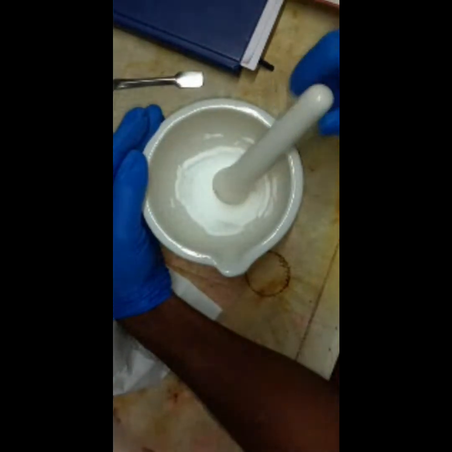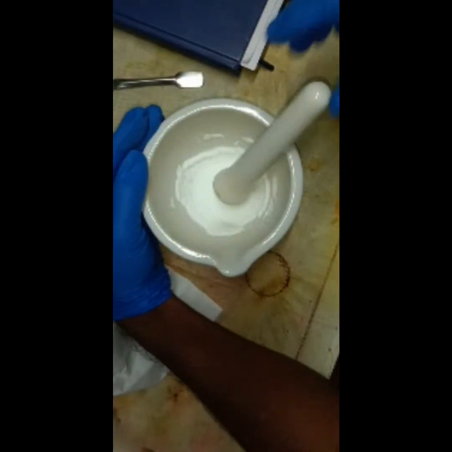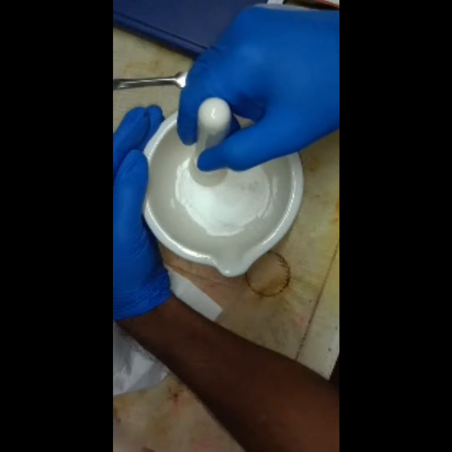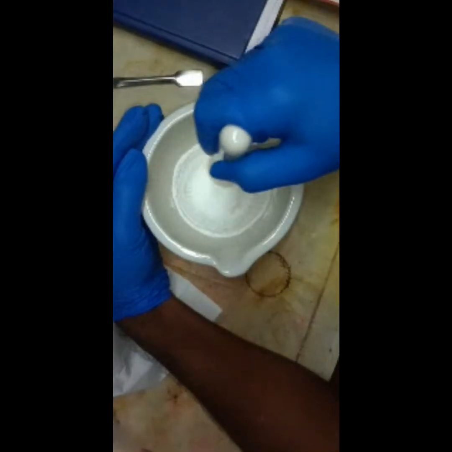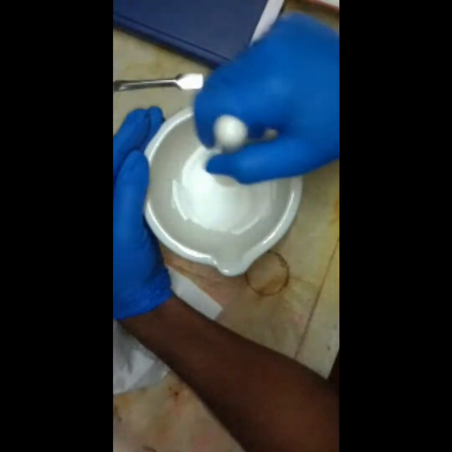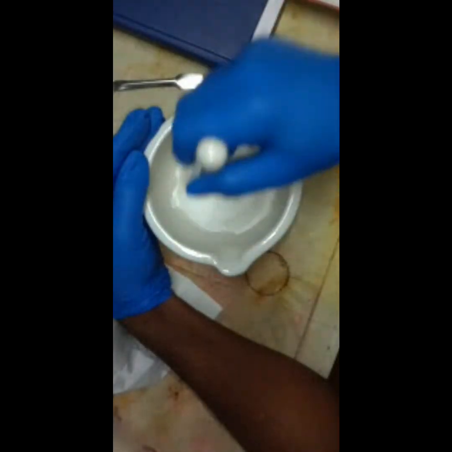So the reaction mixture was refluxed in both types of water for about 2 hours, partially removing the solvent from the water.